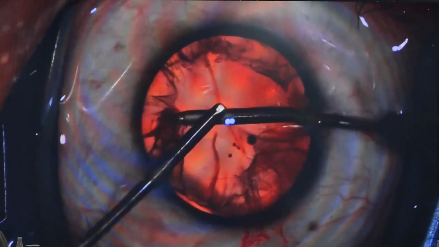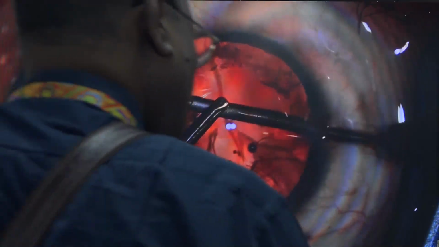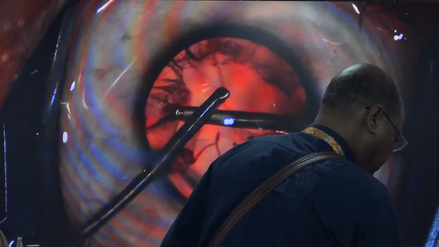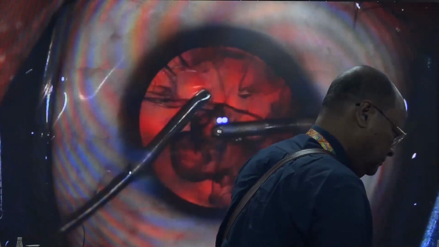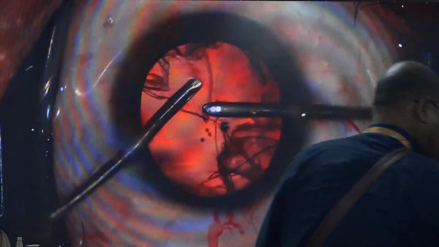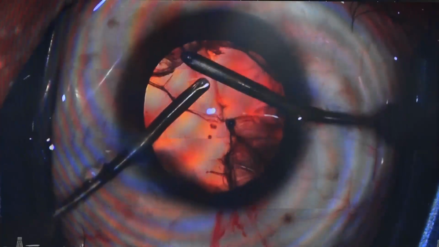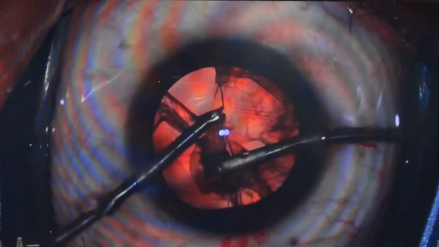Aspiration irrigation, I prefer the bimanual approach. This is my own devised Bhargav hydro implantation irrigator, which has a flow directed posteriorly, so it maintains the anterior chamber much better than the conventional irrigator which has a bidirectional flow.